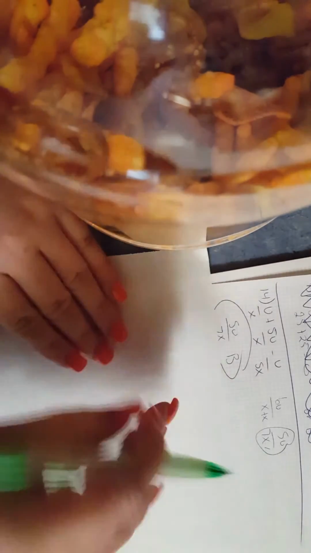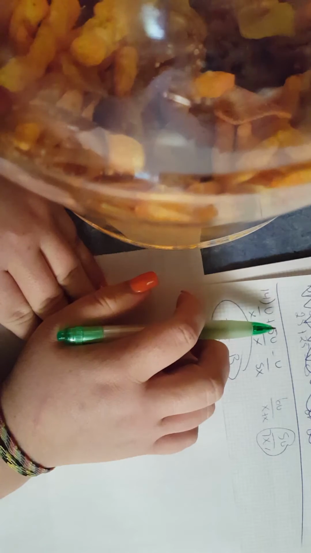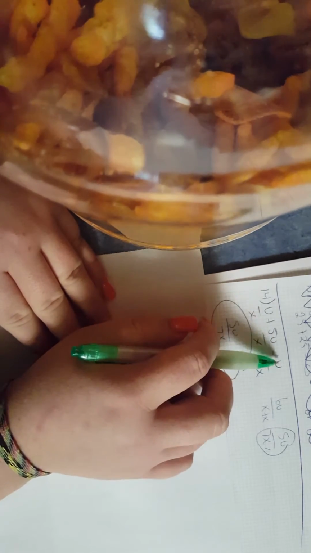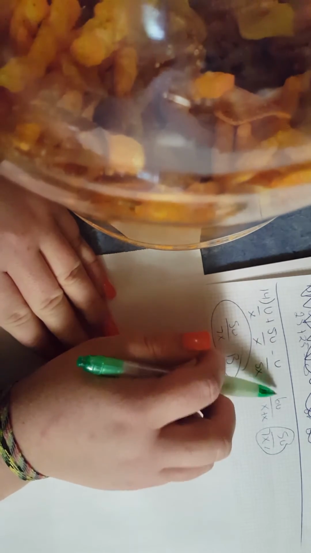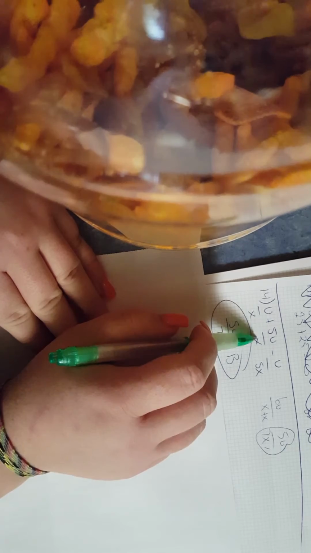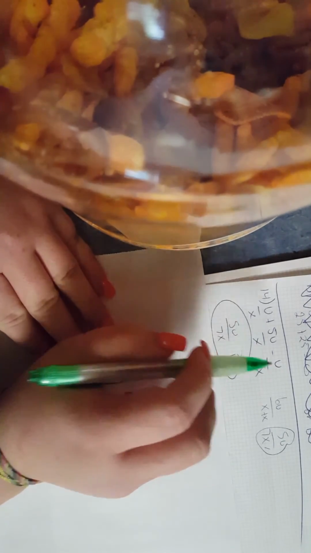Here, you're honestly just adding and subtracting. So 1u plus 5u is 6u. 6u take away 1u is 5u. And then x plus x is 2x. 2x take away, hold on.